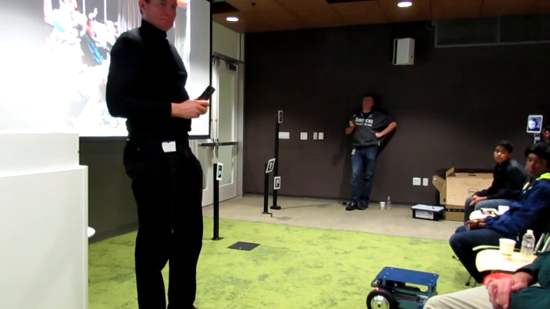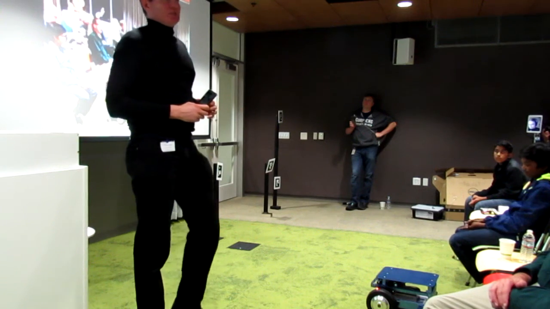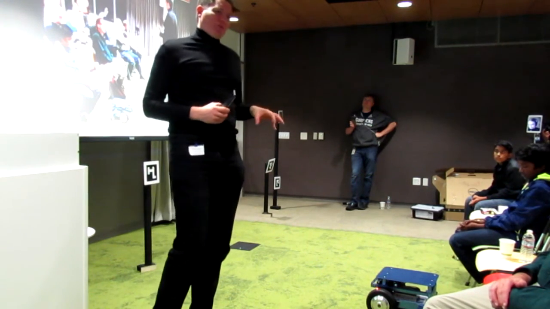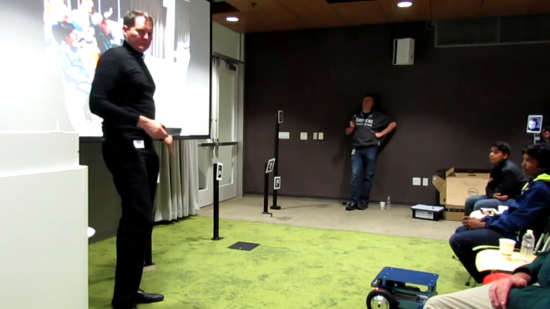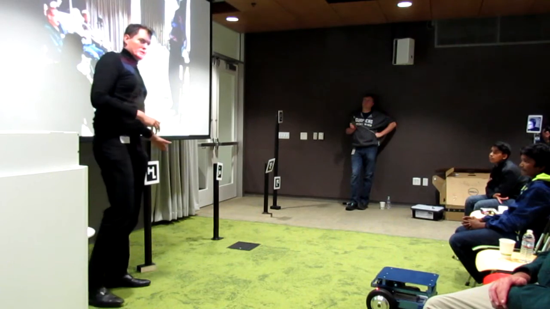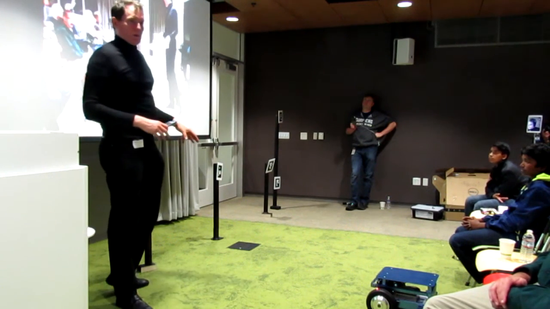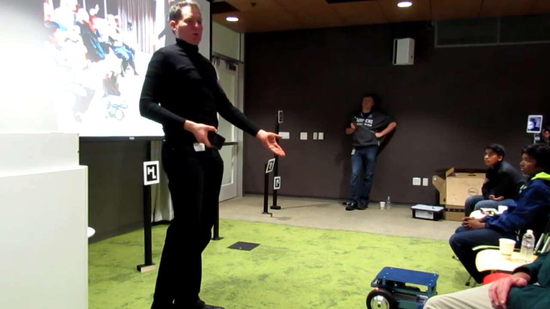Does the robot have to be facing the marker? It does. The camera has to be facing the marker. Obviously, for the purposes of this demo, we put the Arucos on these little stands so that the robot can see them. For other demos, I have a front-facing camera on the robot.